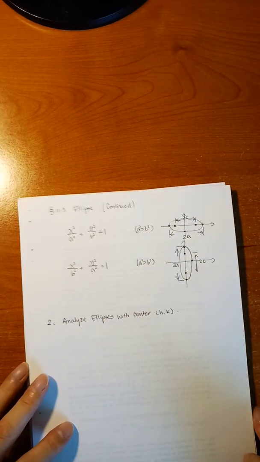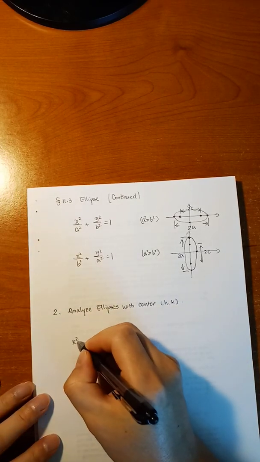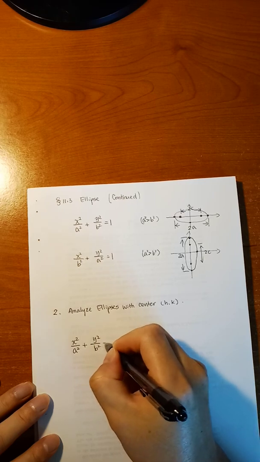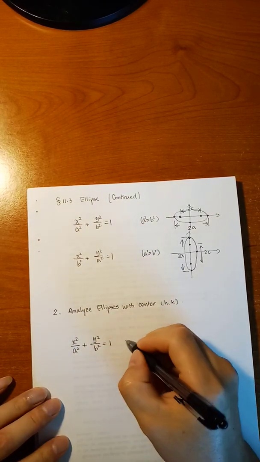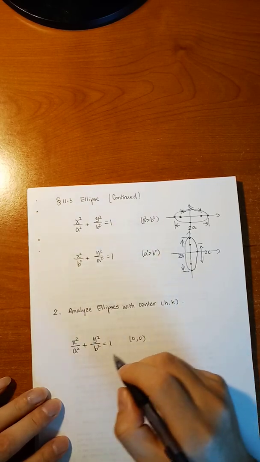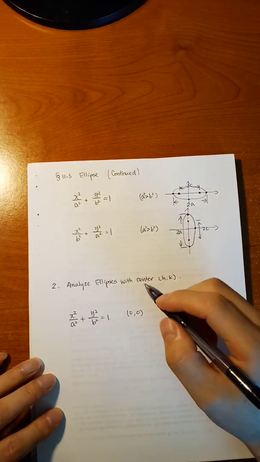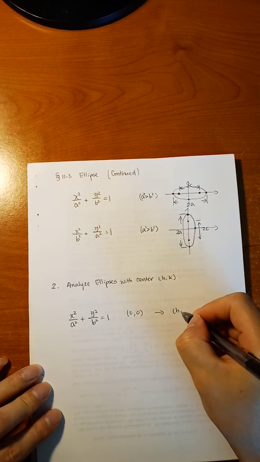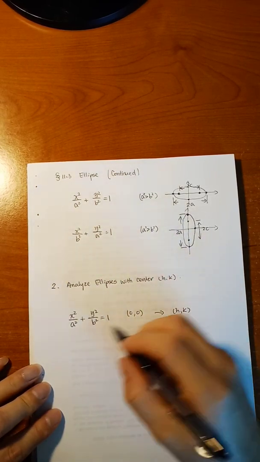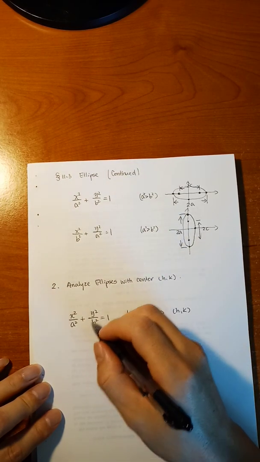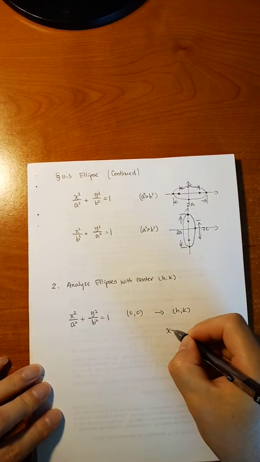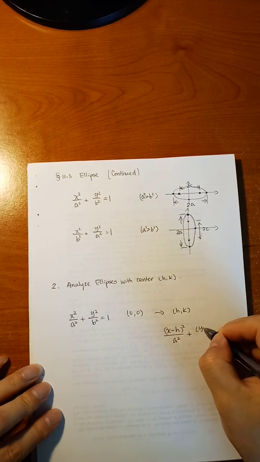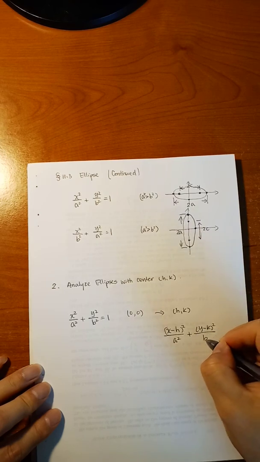Assume we have this horizontal case. If at this moment the center is (0, 0), remember, when we discussed the parabola, when we moved it to (h, k), we used x minus h, y minus k in the equation. So here we do the same modification.